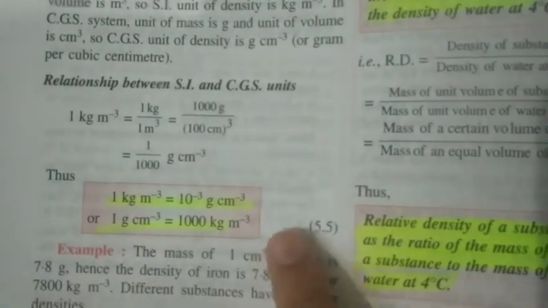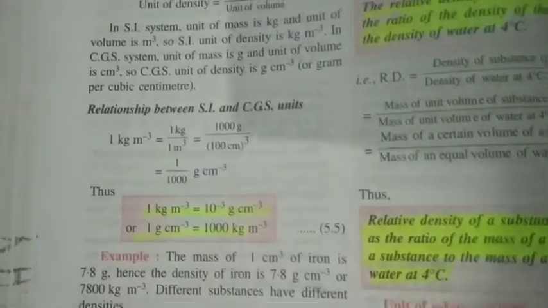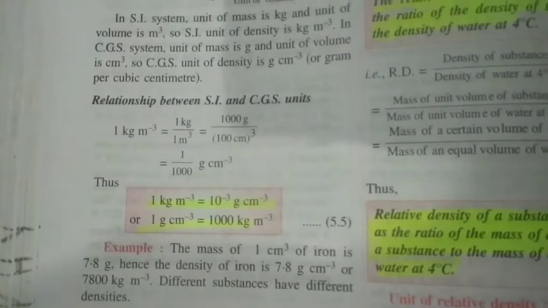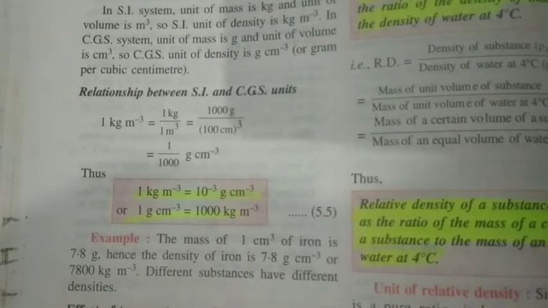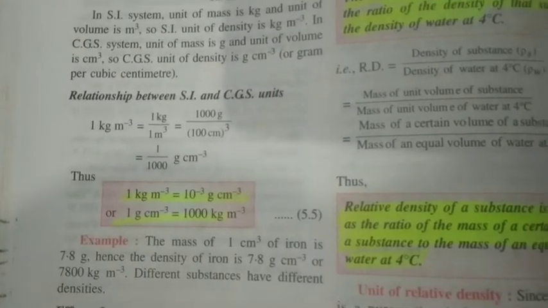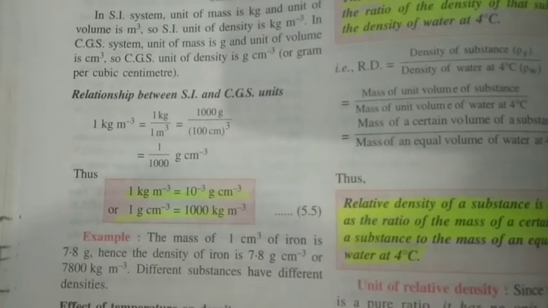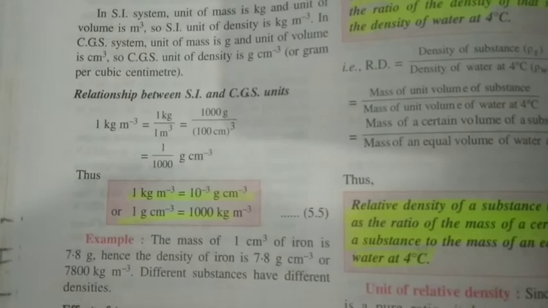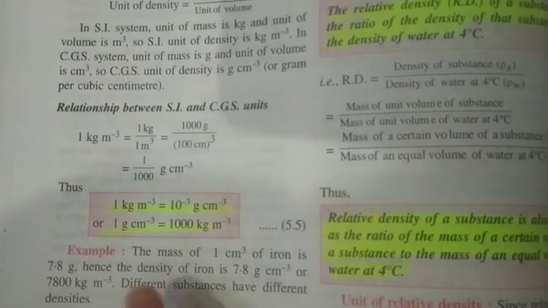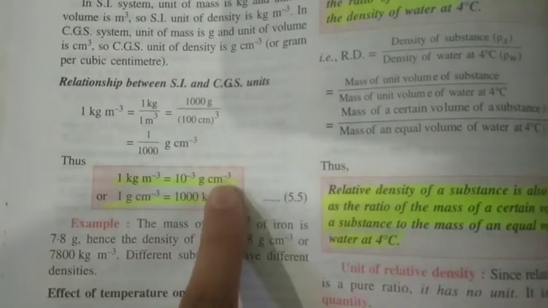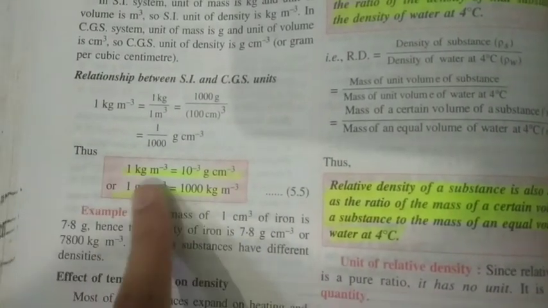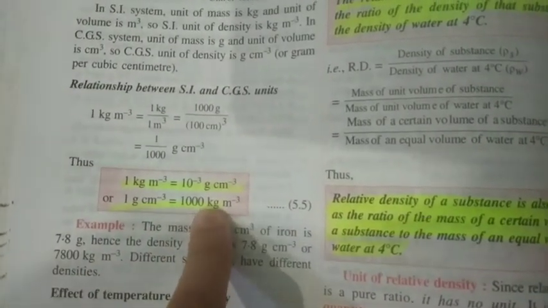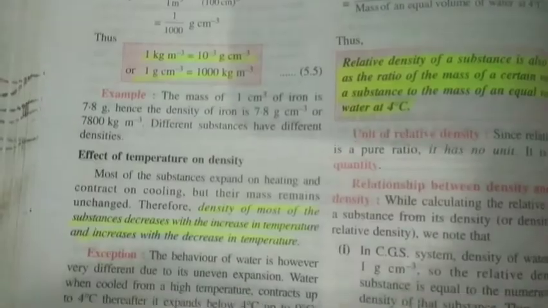Now the relationship is very important. So 1 kg meter minus 3 is equal to 10 to the power minus 3 gram centimeter minus 3, because 1 kg is equal to 1000 gram, 3 zeros. And the opposite, that will be 1 gram centimeter minus 3 equal to 1000 kilogram meter minus 3.